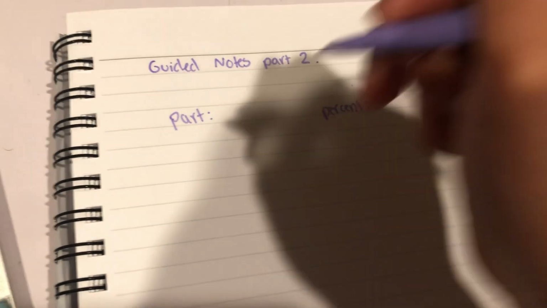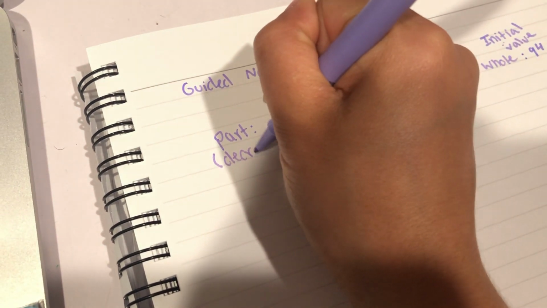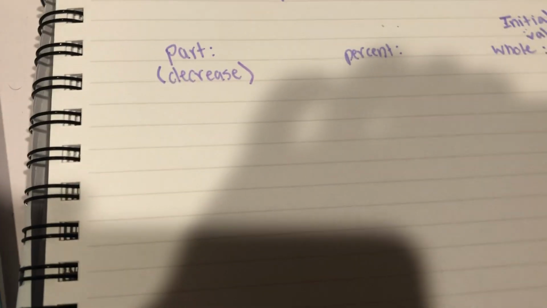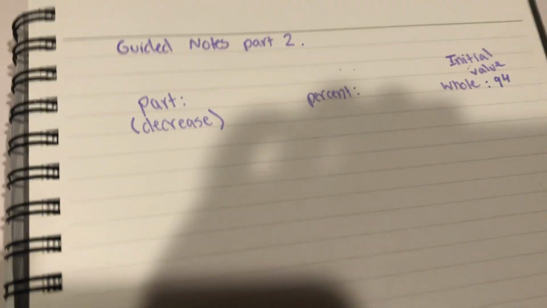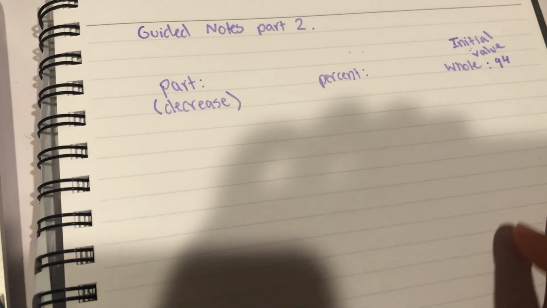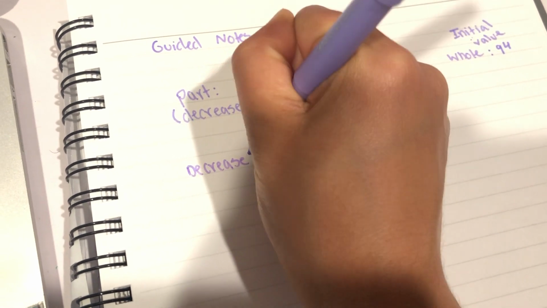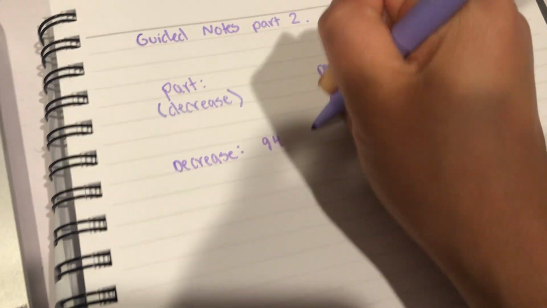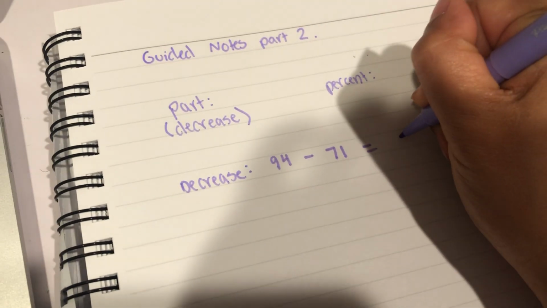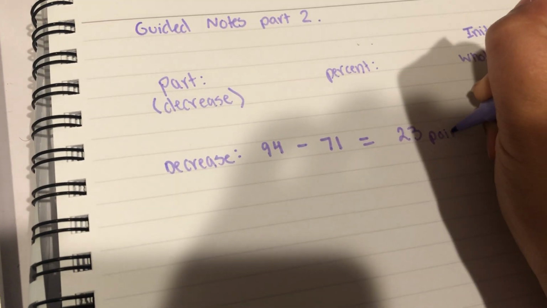Now my part, because it asks for the decrease, in parentheses here, we're going to write decrease because that's what the question is asking me. That is something that you need to highlight when you are reading the problem, being like, oh, okay, if I'm finding the decrease, that's going to represent the part. So now I want to find the decrease. And what we know is that he went from a 94 all the way down to a 71, which means the decrease is going to be 23. So 23 points down.